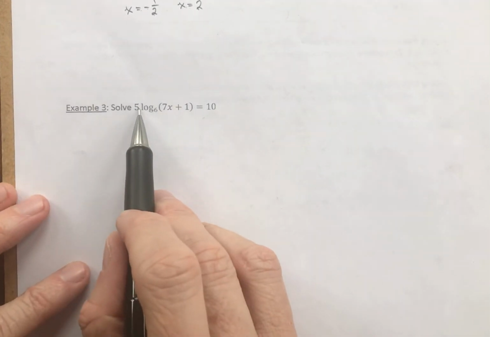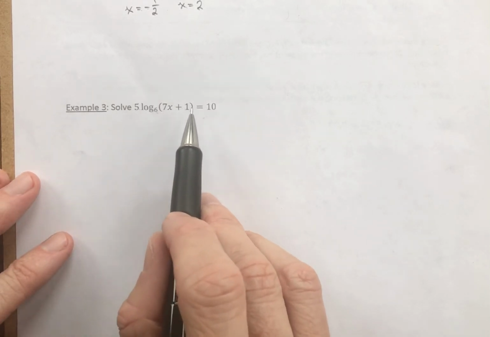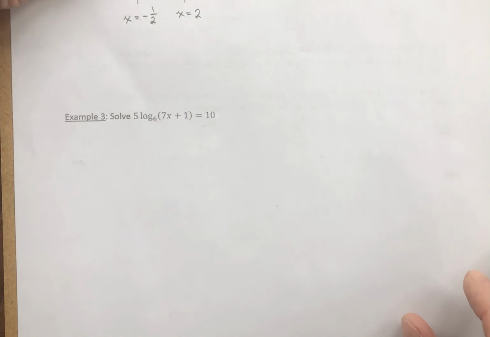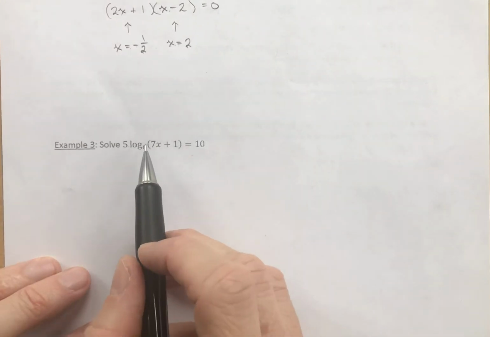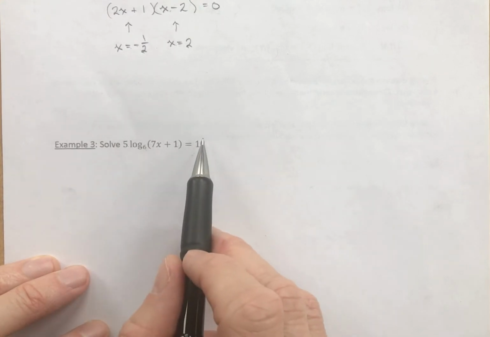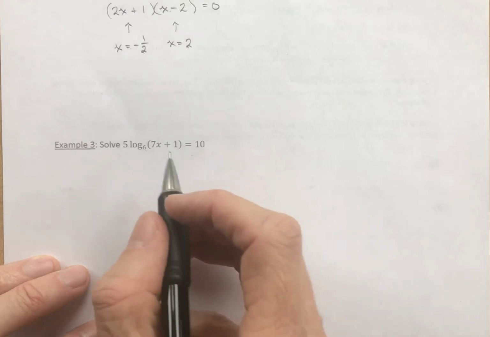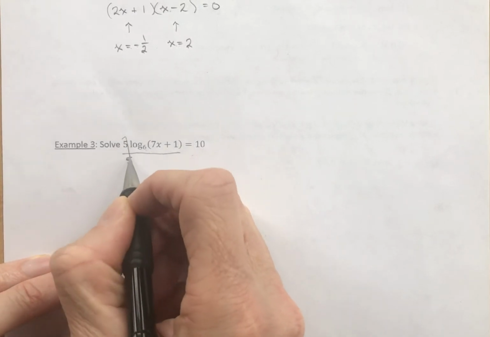Okay, solve 5 times the log base 6 of 7x plus 1 equals 10. Well, here's one. We have the single log, so we can rewrite it in its exponential form after we move that 5. So we need to get the 5 out of the way. I will divide both sides by 5.